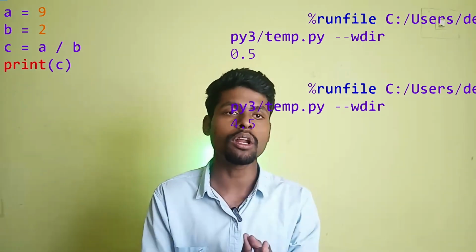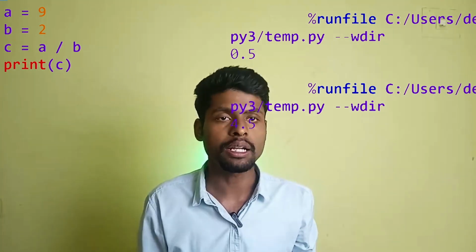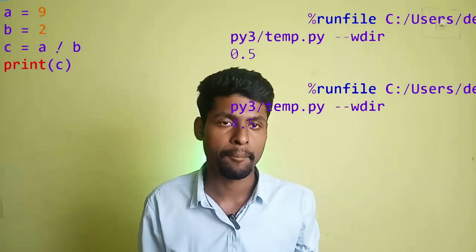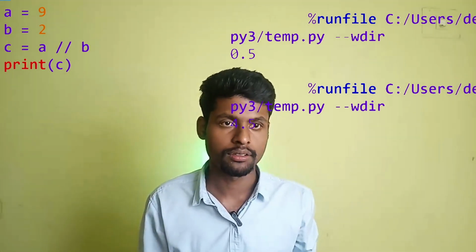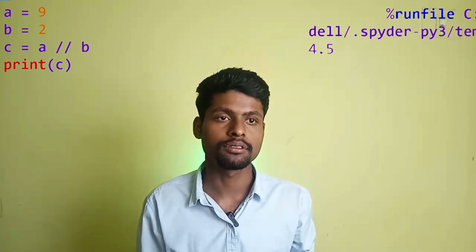But I am expecting the output as a rounded value. What is a rounded value? If you see, it is a decimal value. I am expecting the rounded value as 4. To get a rounded value, I am going to use floor division. Using floor division, it will return me the rounded division value. Hope I am clear. Let's execute this, and if you see, 4 got printed. Now, this floor division returns me a rounded value.